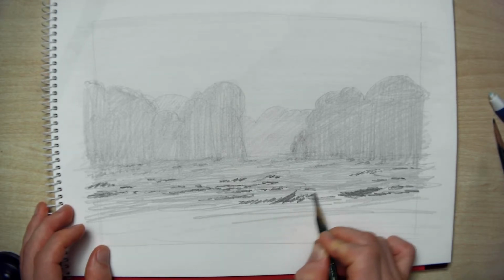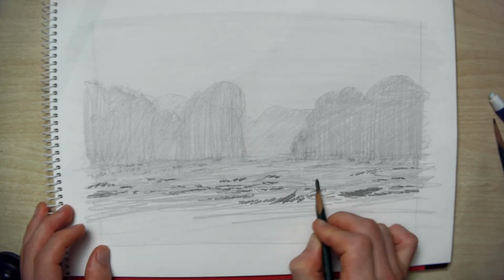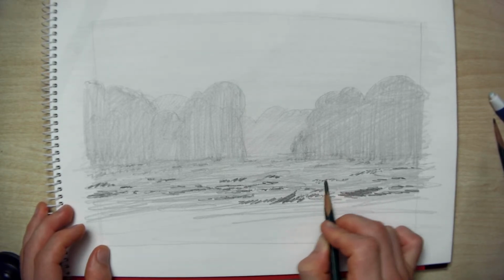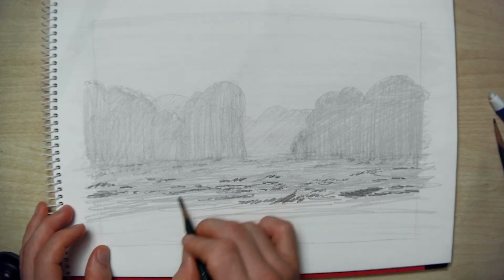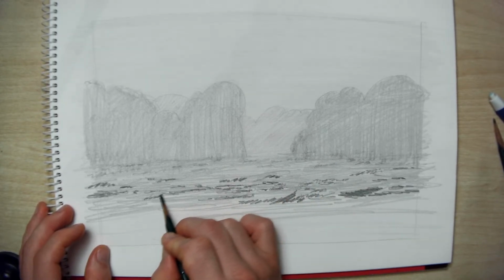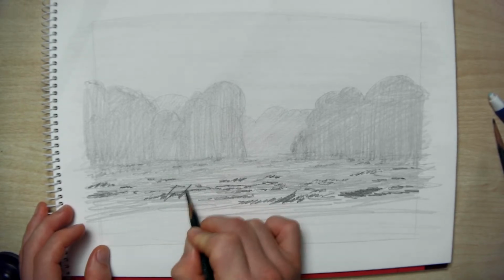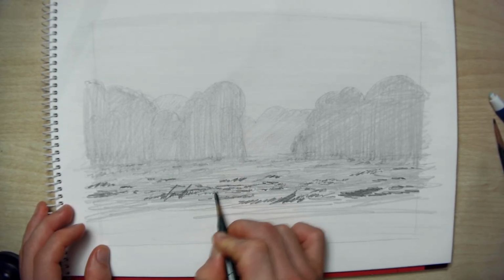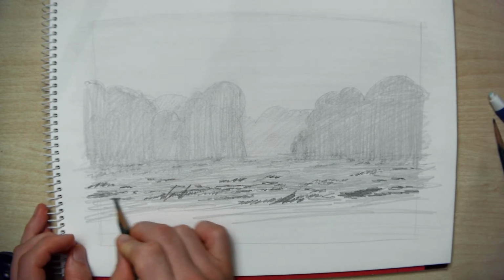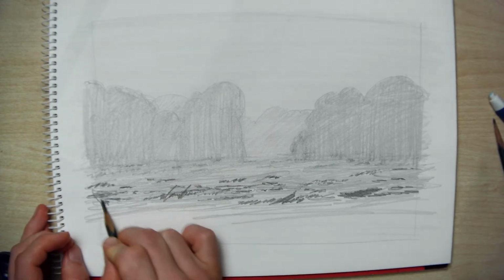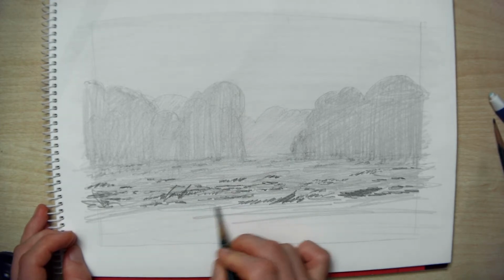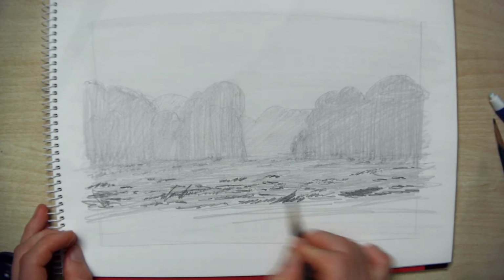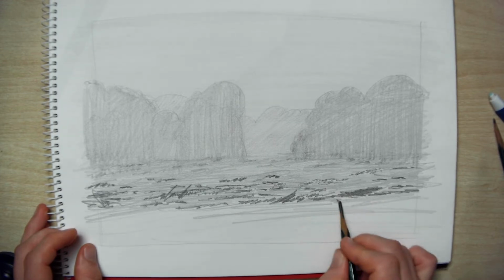Maybe change some of those lines up. Of course, you're seeing that I'm mostly just cross-hatching diagonally right here, but let me give you an example here. Make some larger lines to give this type of ground some variation.